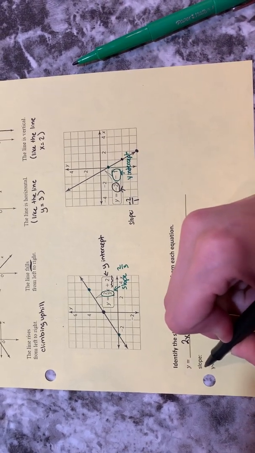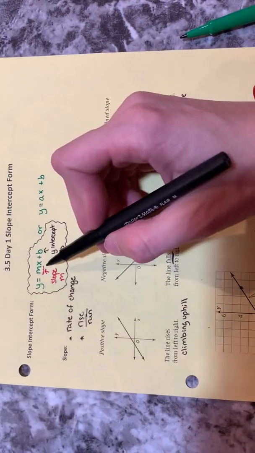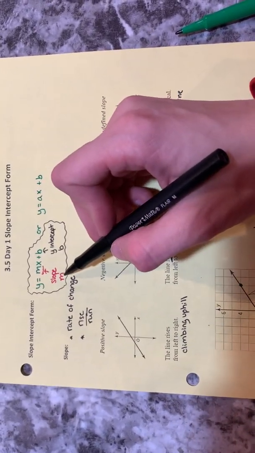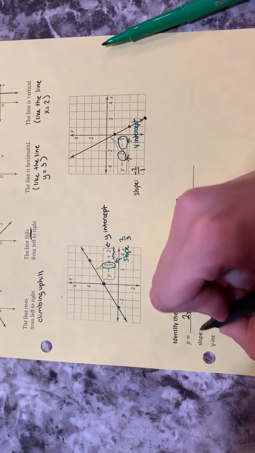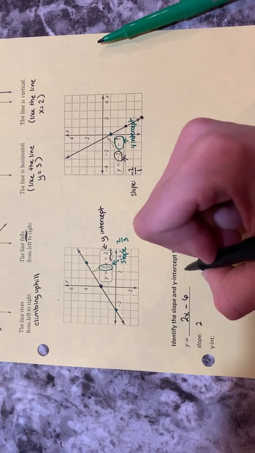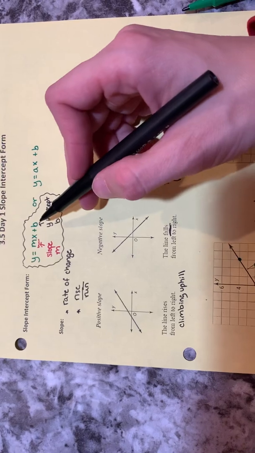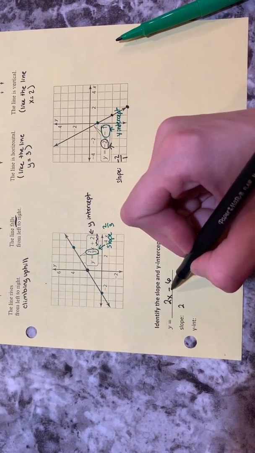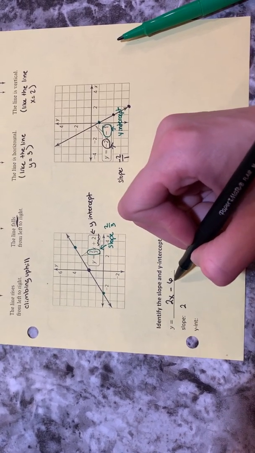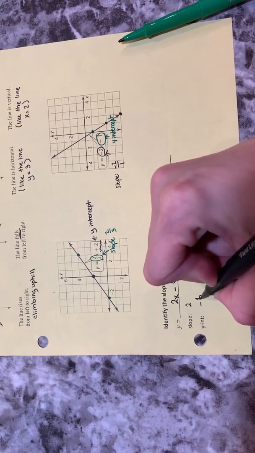Now the slope is the number that's in front of the x. If you compare up here, y equals mx plus b, the slope is the m value. So the slope is the number that's in front of the x. Our slope is 2. And then the y-intercept is the b value. It's the number that's at the end. Be really careful because this negative sign is attached to the 6. So our y-intercept is negative 6.